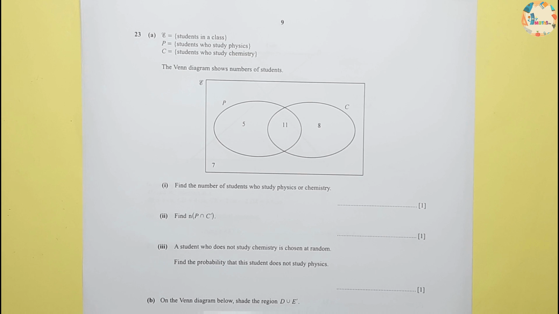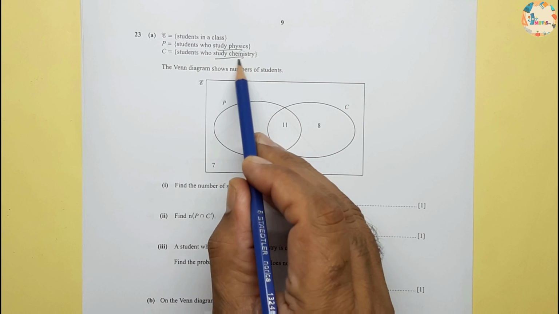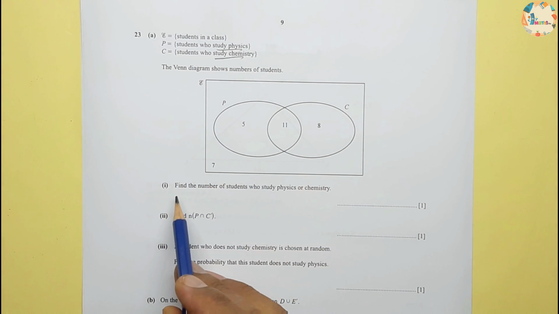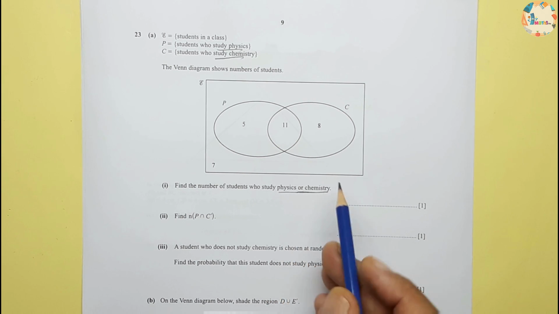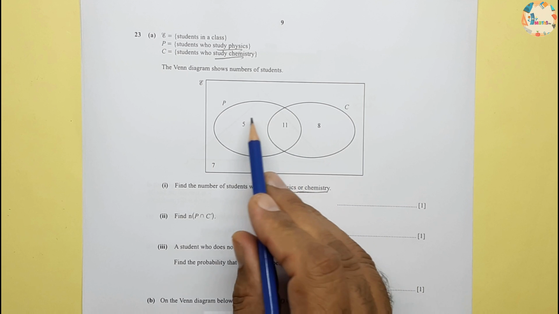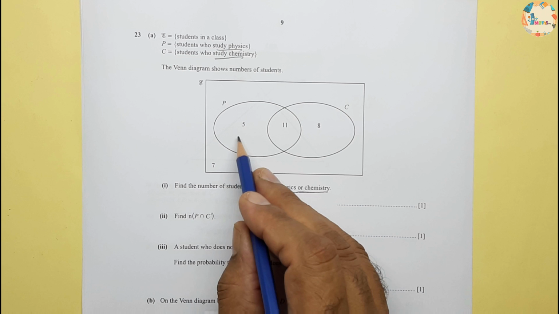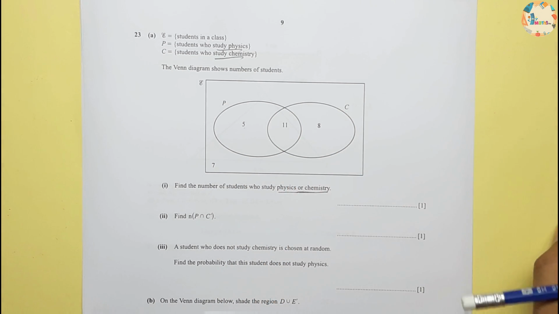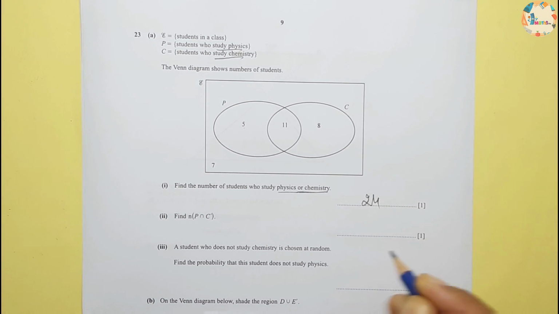Next comes the Venn diagram, question number 23, part A. The universal set is students in a class, and students studying physics, chemistry is C, so the Venn diagram. Then find the number of students who study physics or chemistry. Physics or chemistry means we have to add physics or any one of them. So 5 plus 11 plus 8 will be equal to 24. So our answer will be 24.